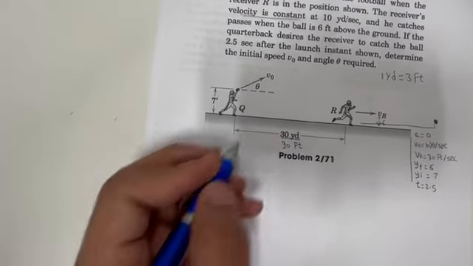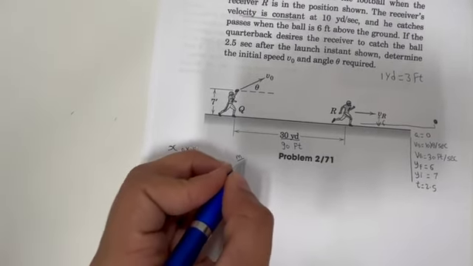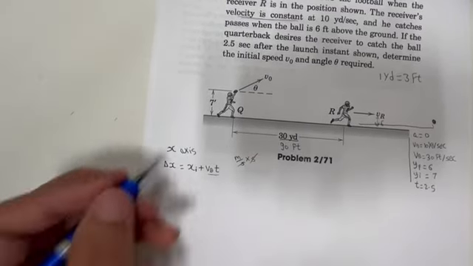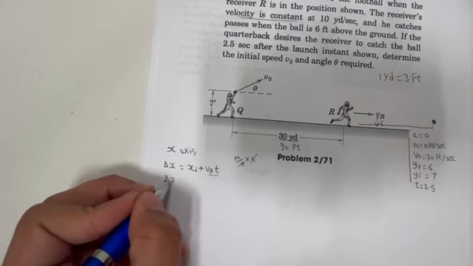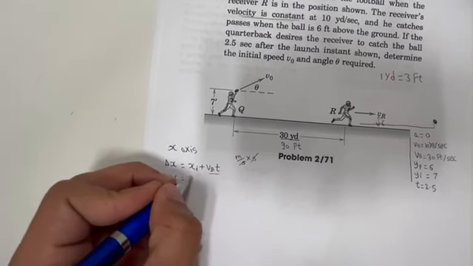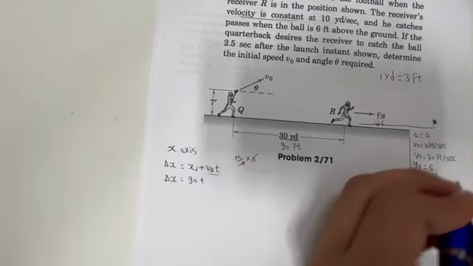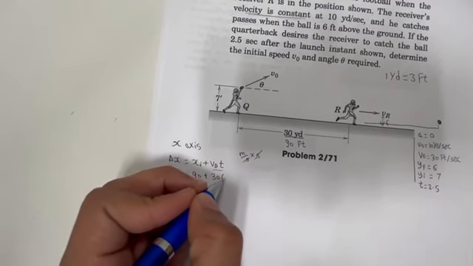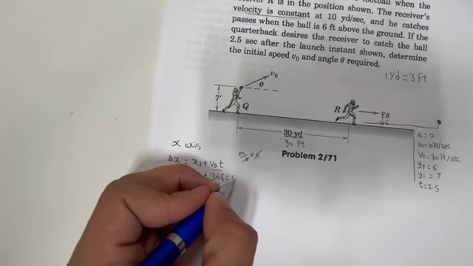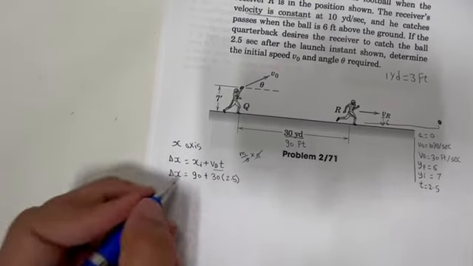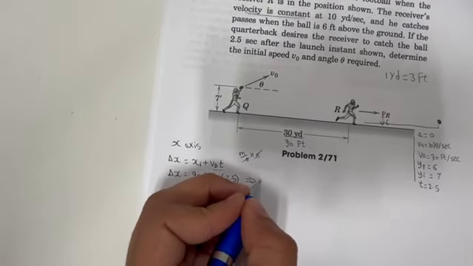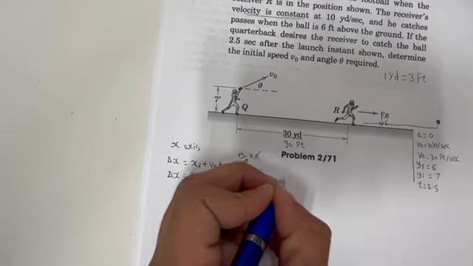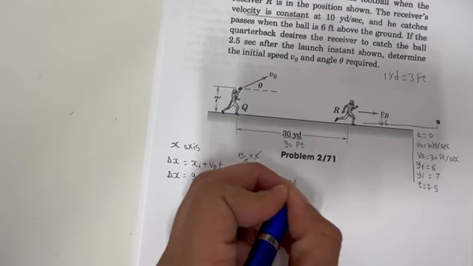Think about vB t: it is meters per second multiplied by seconds, so that is this distance. So delta x equals xi, which is 90, plus vB, which is 30, multiplied by 2.5. If you calculate that, delta x will be 165 feet.